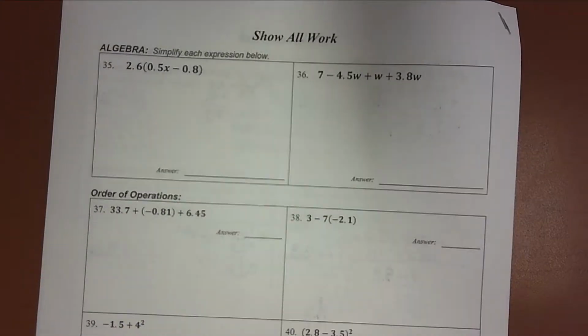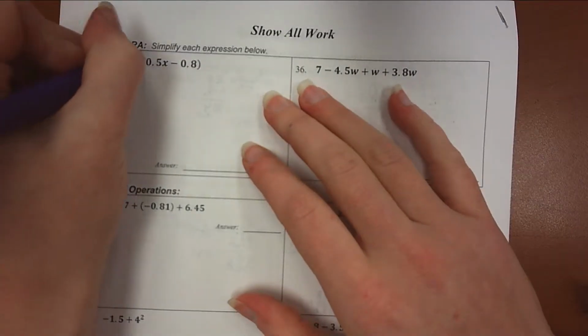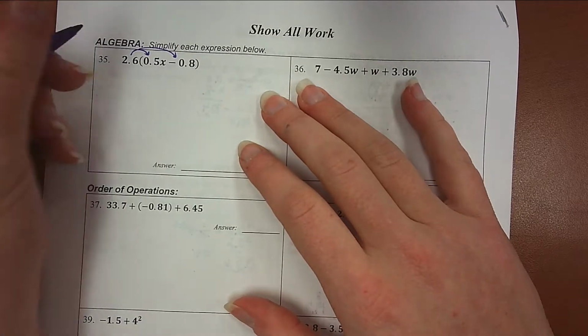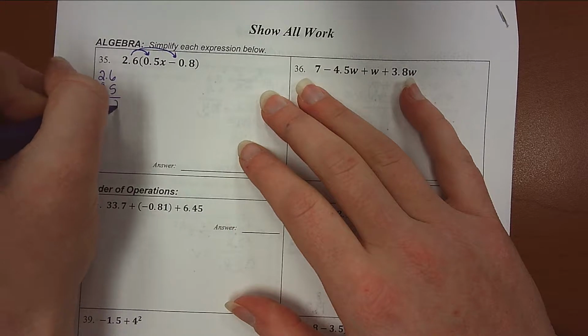This next set of problems we're going to be simplifying using algebra. And so this first one we're going to use the distributive property to simplify, which means we're going to take the outside number and multiply it by everything on the inside. So 2.6 times 0.5.